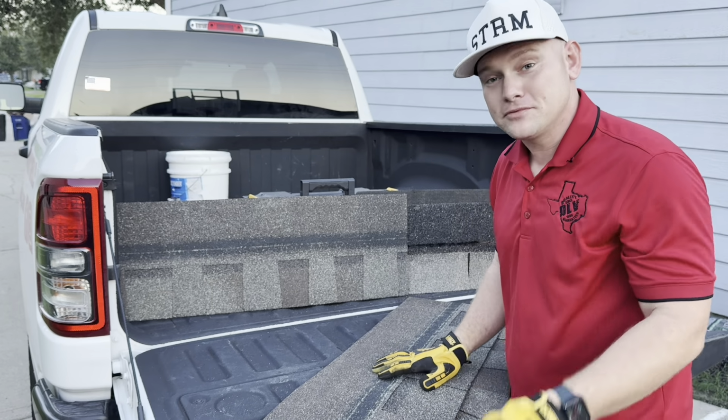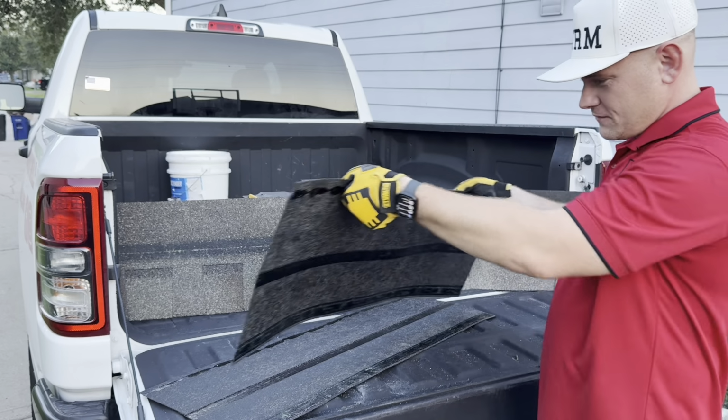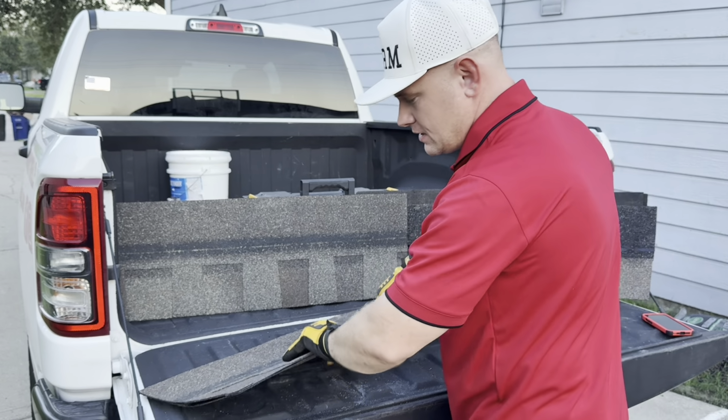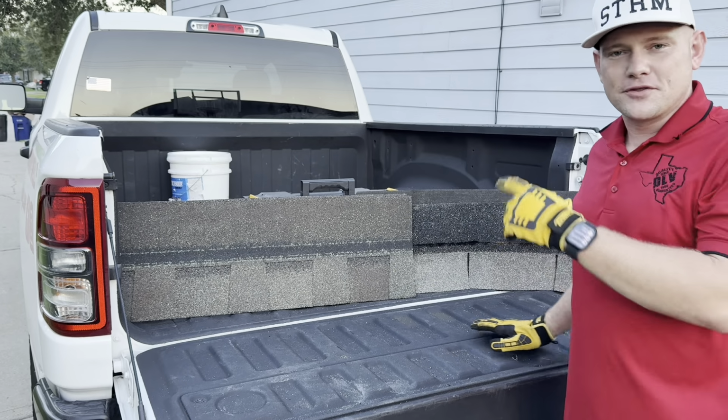GAF does not pay me. You're welcome to GAF if you'd like, but they don't pay me for this endorsement. But definitely recommend going with an architectural laminated shingle over the 3-tab shingle.